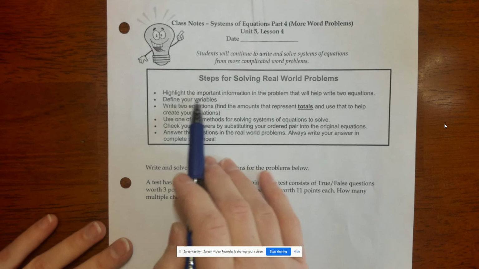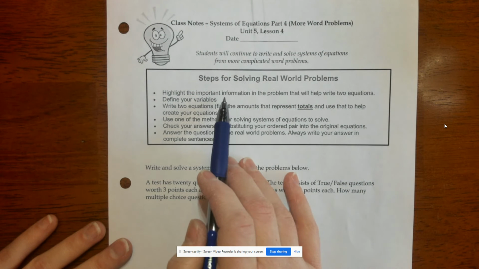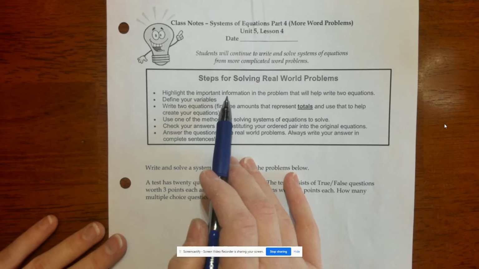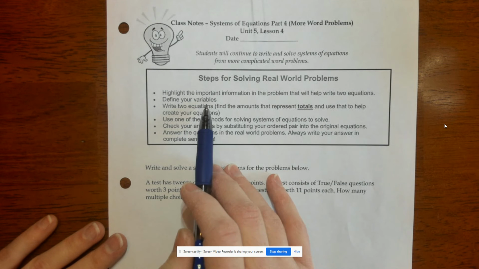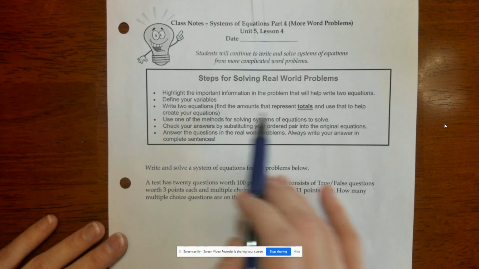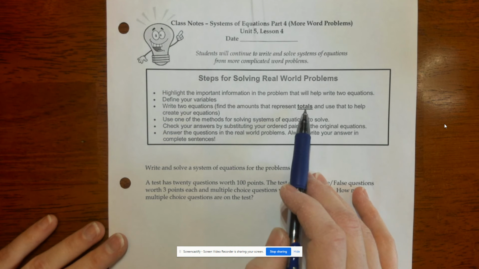First, highlighting important information. I like to highlight in 2 different colors if I think it has to do with 2 different equations. Define your variables. You need to know what the things you're looking for are. Those will be your variables. Write 2 equations. Make sure that you're looking for totals. If you can find totals, that'll help you set up an equation.